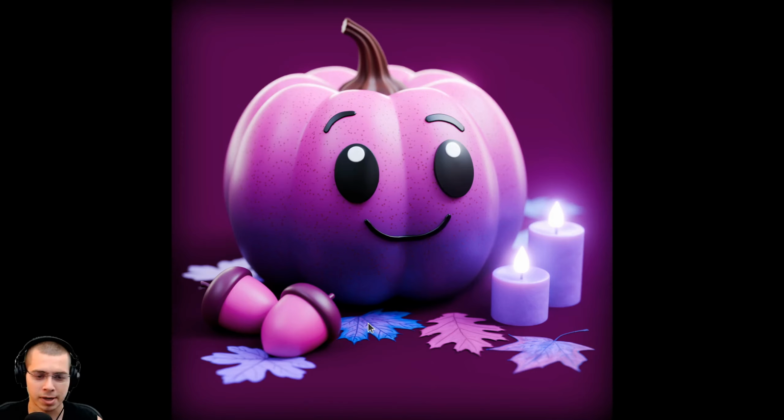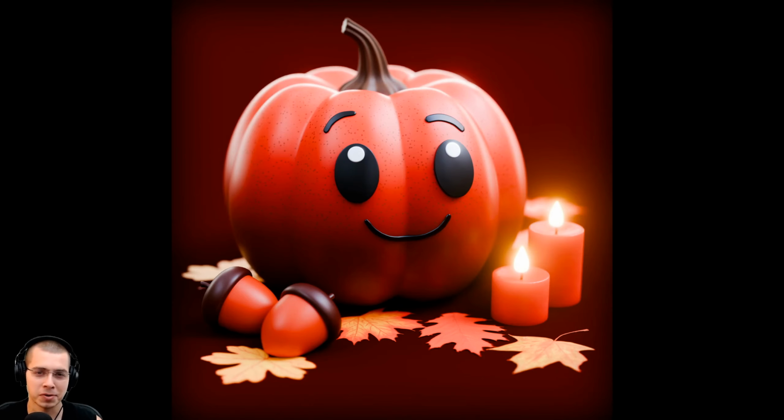But then I also just did some color correction, so I added an RGB curves to the texture there of the leaves to make it kind of some blue colors and some pink colors. I also changed the color there of the acorns, and then also changed the light color. Then I also decided to make a red version, so I think the red version is really cool. Again, just kind of changing the colors to make it red, also making some really red candles.